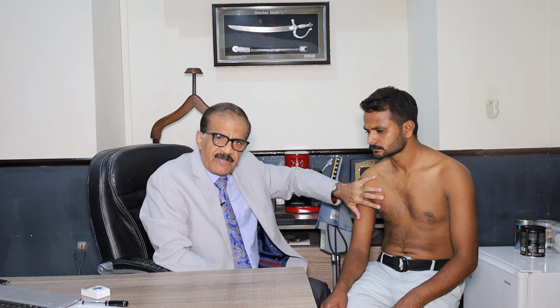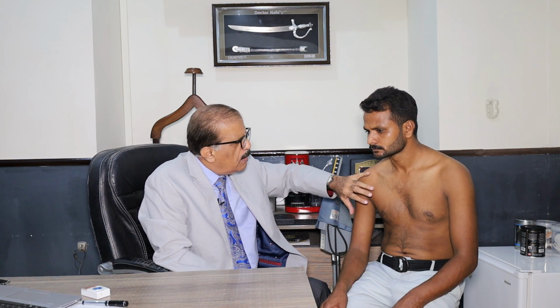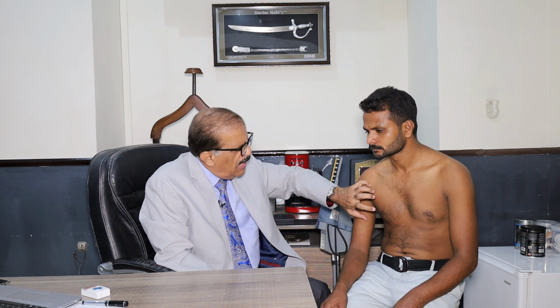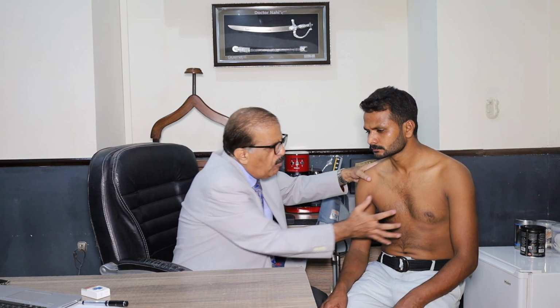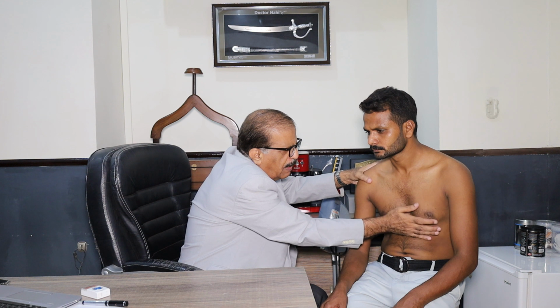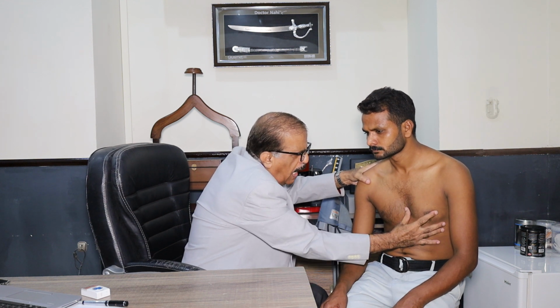If there is a problem with the lungs, particularly on one side, where there is either loss of volume or addition of volume, the heart will be pulled toward that side. For example, on this side, if there is collapse, atelectasis, or massive fibrosis, it will reduce the volume and pull the whole precordium, the heart, to this side.